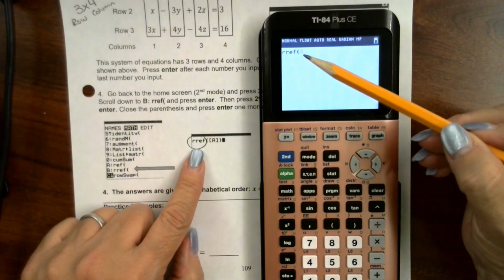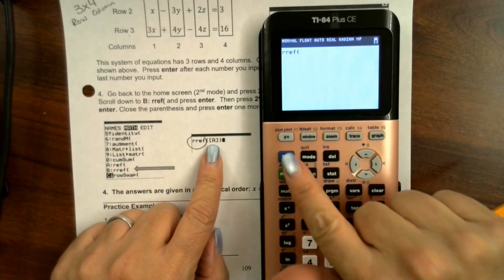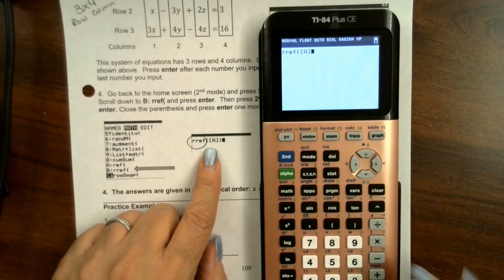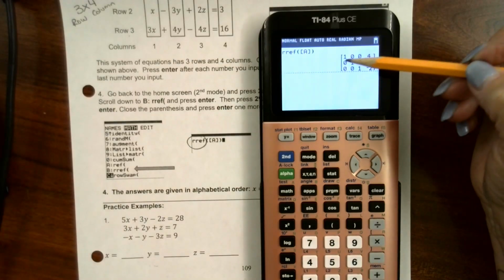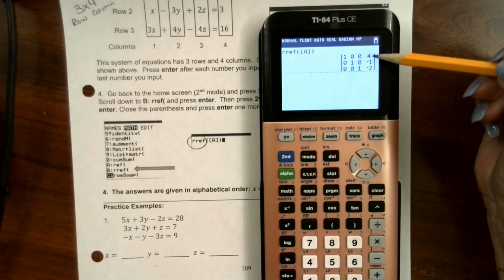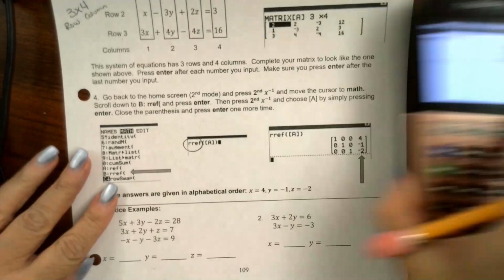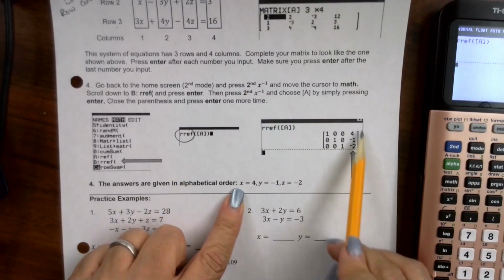So now it tells us RREF, but it's telling us which matrix do we want to use. So we have to go back and tell it matrix A, because that's where I put it. So I'm going to go back to second inverse. And this time, it's A that I want, so I'm just going to hit enter. And now it looks exactly like it did on your paper here. So now when I run this, and I just hit enter again, this is what happens. So all of those values that I plugged in, they now look like this. So what this is saying is we put x in first. So x equals 4. Y equals negative 1. Z equals negative 2. So my answer here is 4, negative 1, negative 2. My answers are in this column.